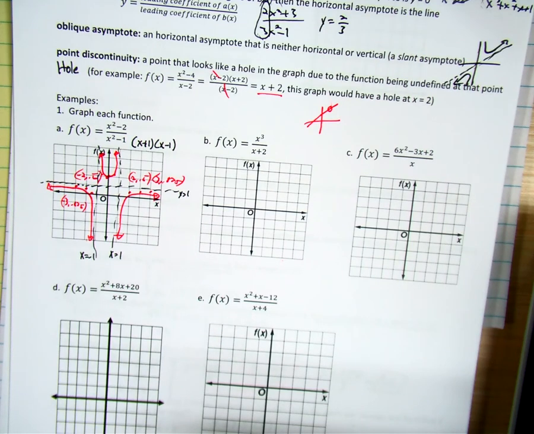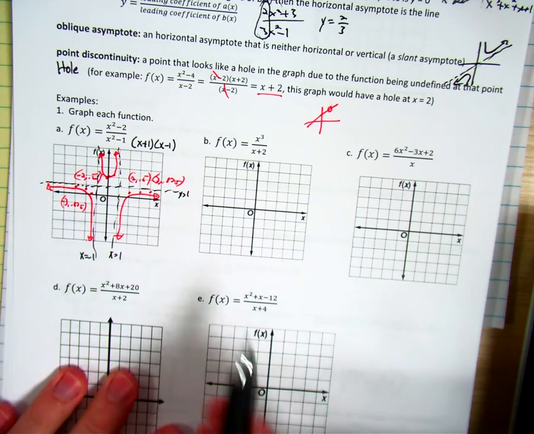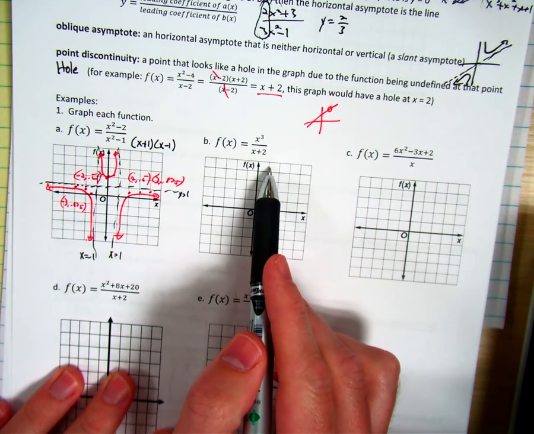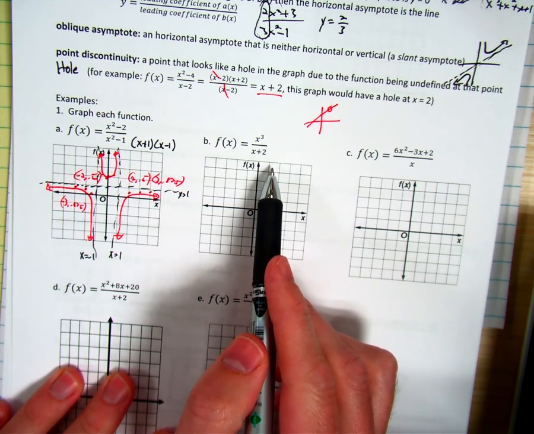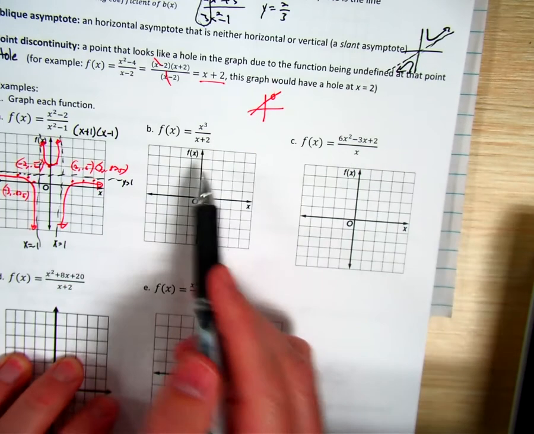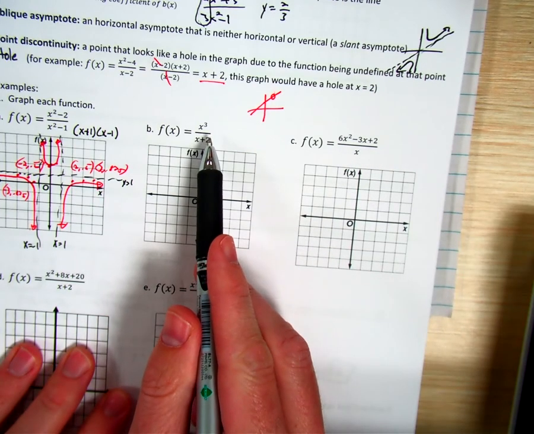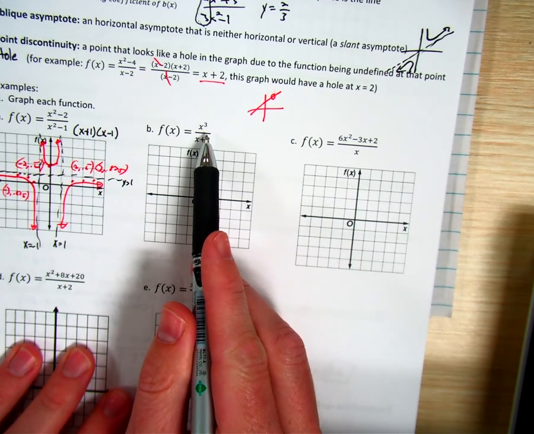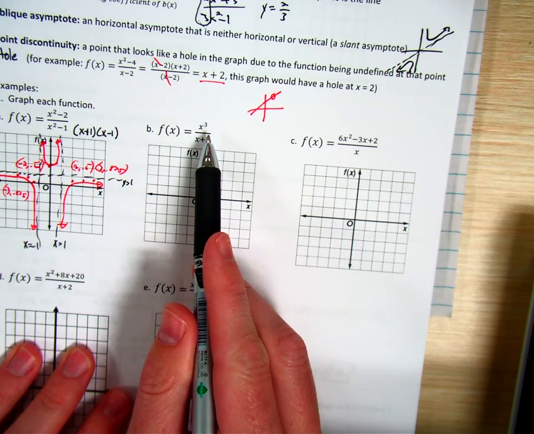Okay. Let's do another one. X to the third over x plus 2. So the top is bigger, so we're not going to have any horizontal.